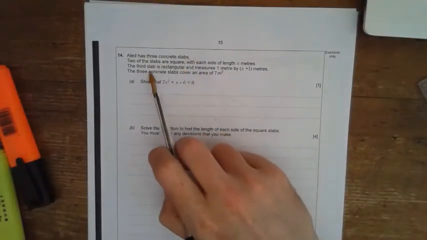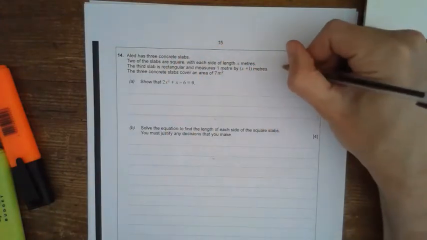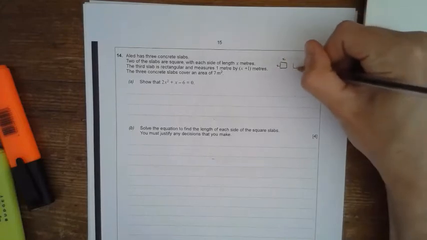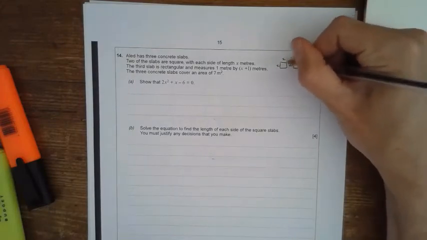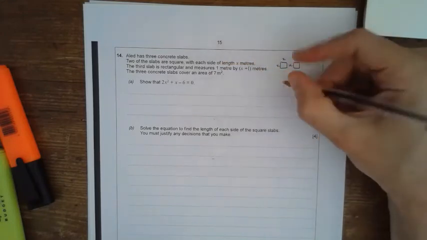Over the page, we're told that Aled has 3 concrete slabs. 2 of the slabs are in a square. Each has side of X meters. I always like to try and draw these out to get my head around what's going on. So we've got 2 squares, so X and X. X and X are obviously the same size. The third slab is a rectangle that measures 1 by X.